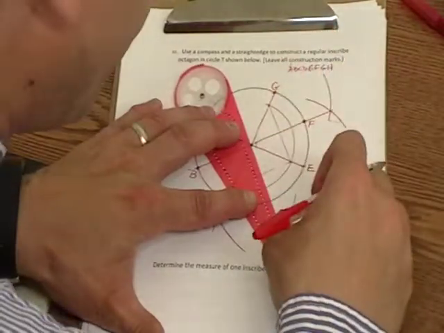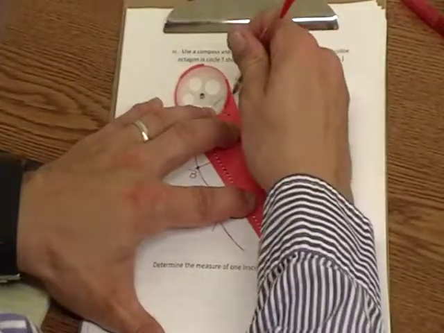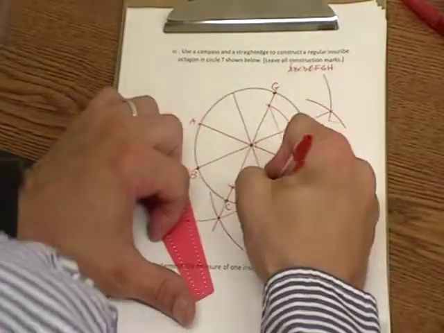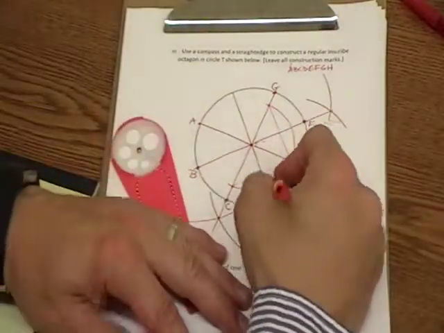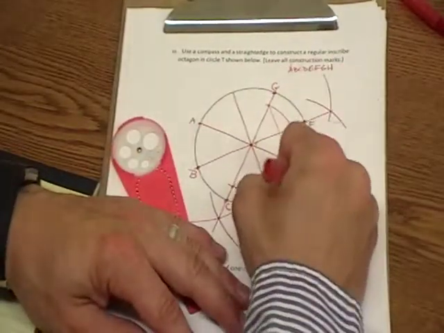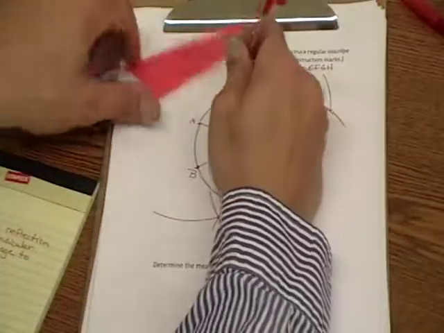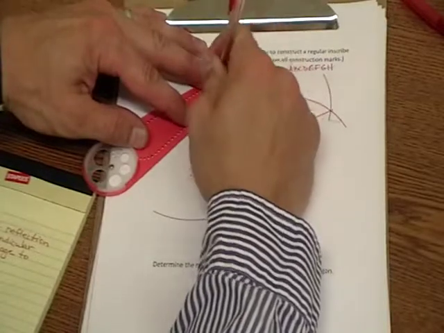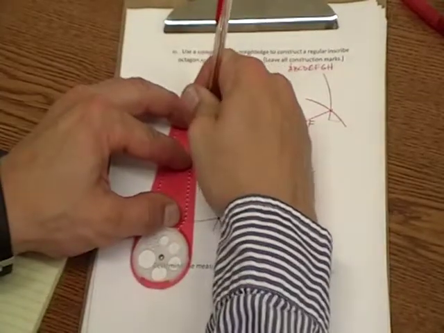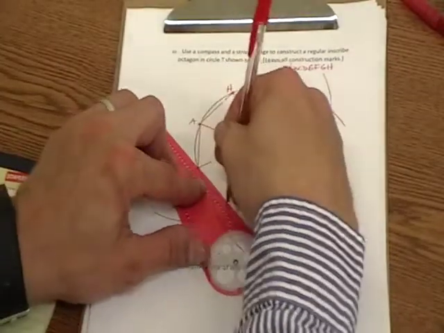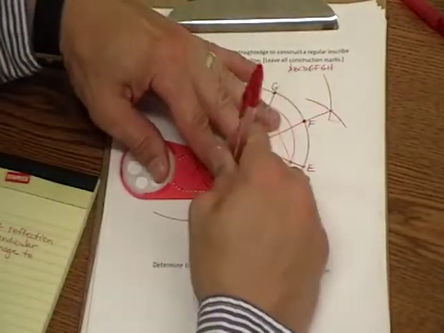Oh, I missed. Okay, right there. So after C is D, and after G is H. Okay, now connect all these, and we will have a regular octagon.